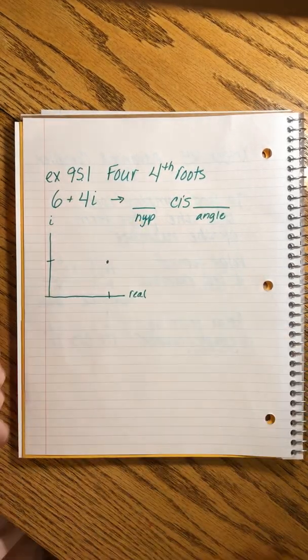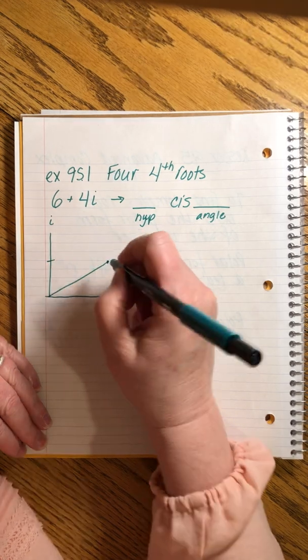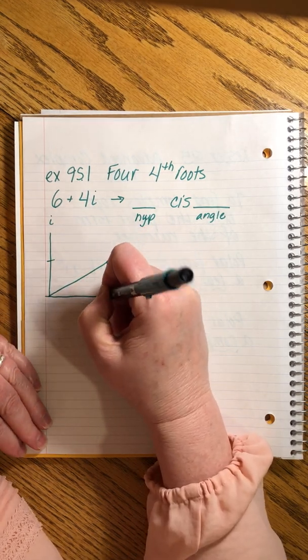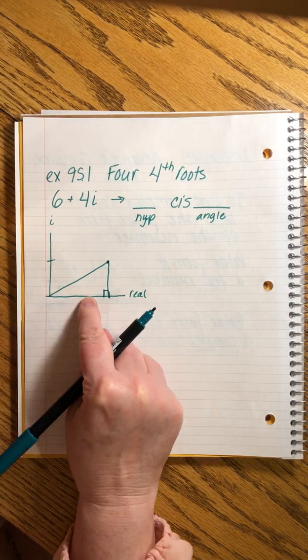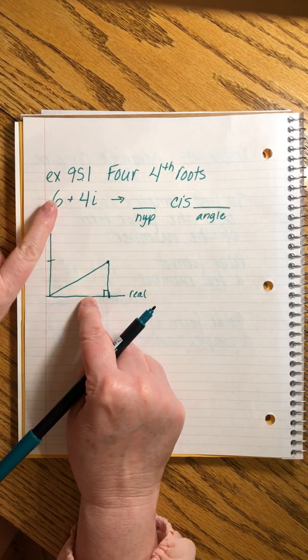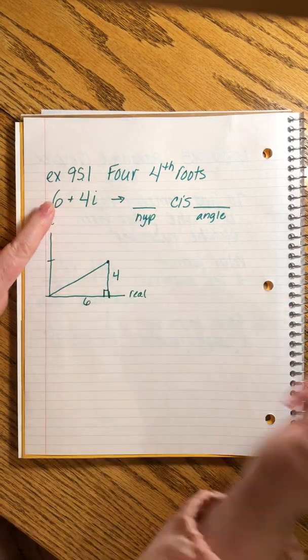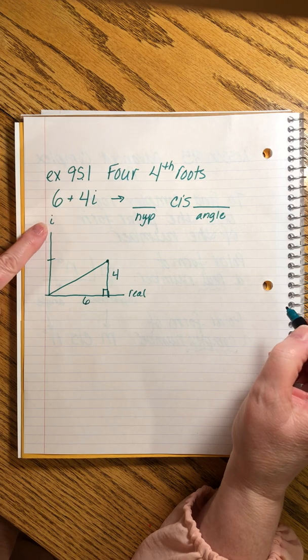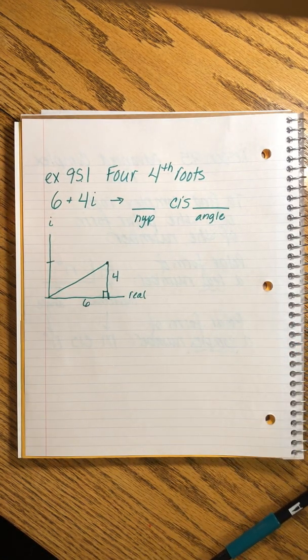I put my dot right there, and then I draw my hypotenuse up and drop it down to the real axis, in this case, the horizontal, right? That's how we always draw triangles. Now I know these numbers are going to be the two sides, right? This will be 6 and this will be 4. I don't have to worry about the i, that's just telling me which axis to use. Okay, so now we have a triangle.